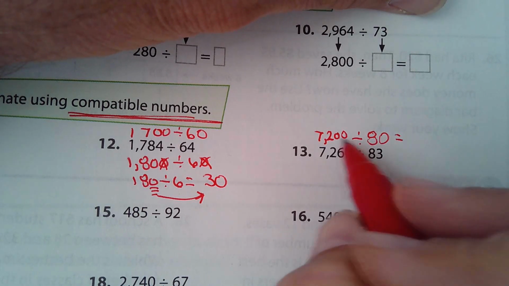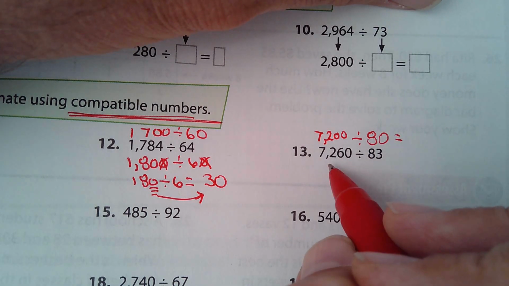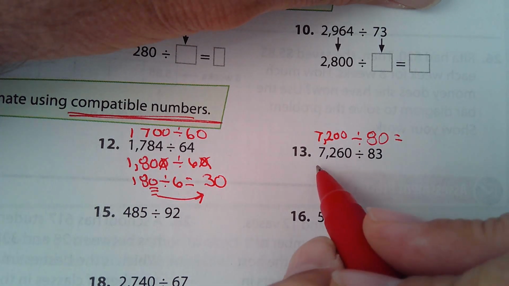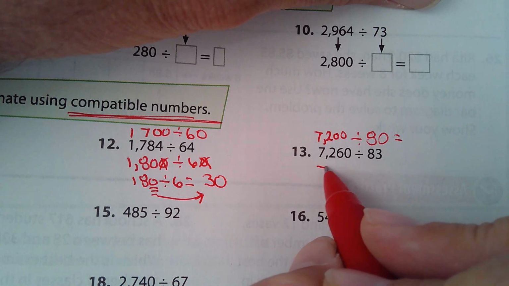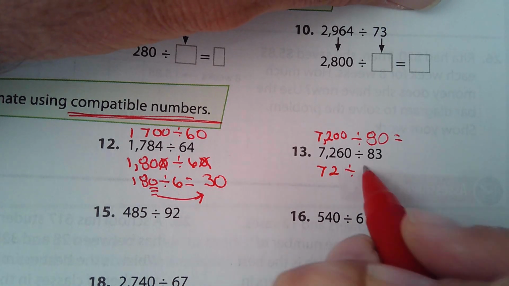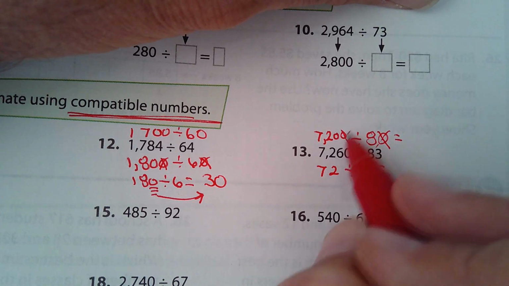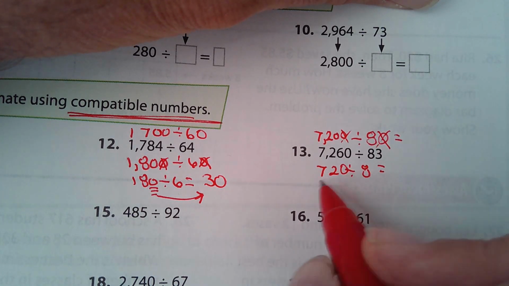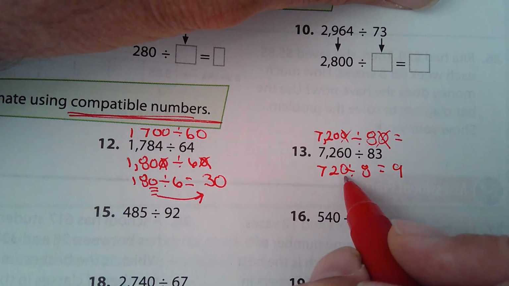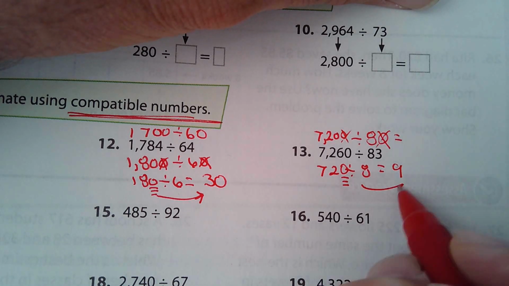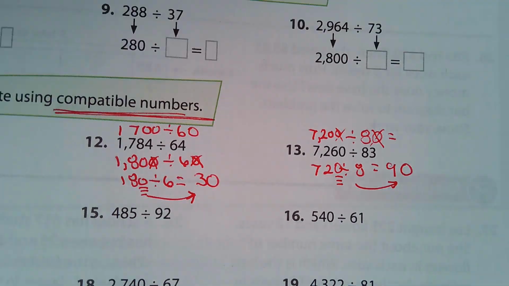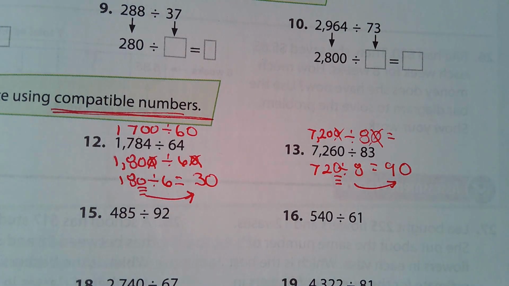7,200, okay? So, Mr. Coggins, since you blurted out, go ahead and help me out with the rest of it here. 8 goes into 72 how many times? 9. 9 times. Because we're just looking at 72 divided by 8 at this point, because we know we can get rid of a 0 here and a 0 here, and there's a 0 that we wouldn't have accounted for. Here's that 1 0 we didn't use. What do we do with that? Add it to the end, so number 13 is 90.